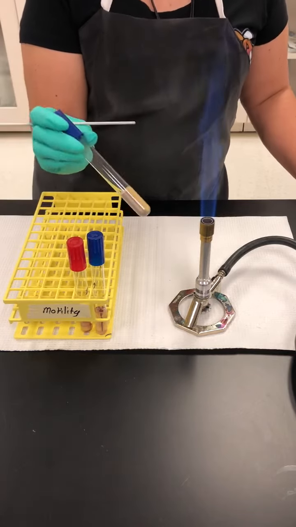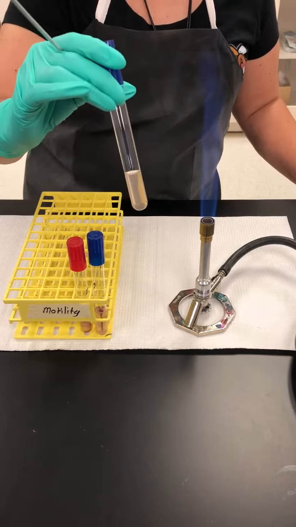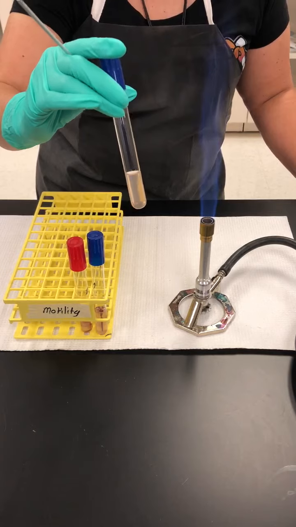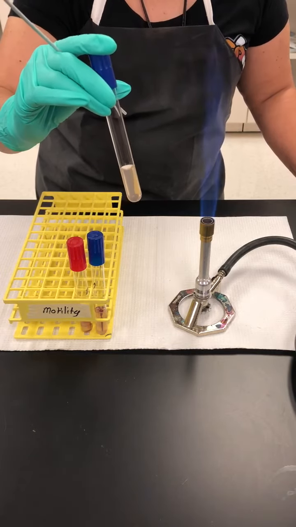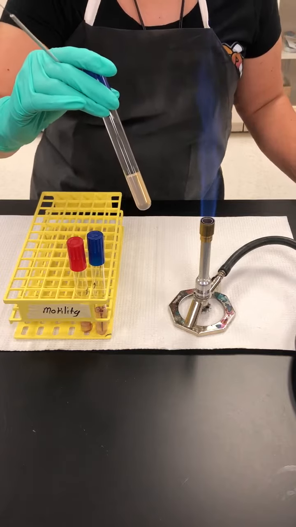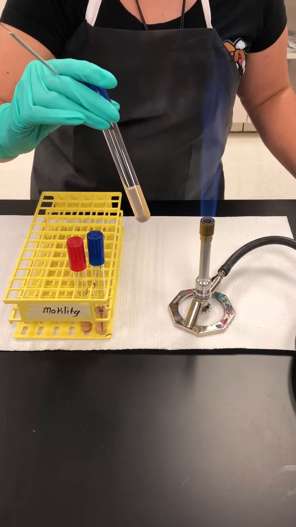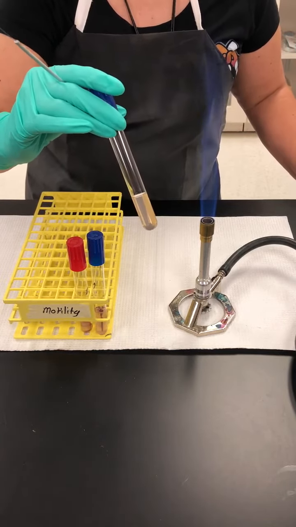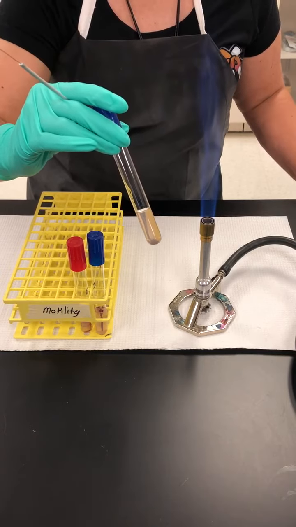The motility media that we use is in the form of a deep. It is semi-solid, and it does have a salt, tetrazolium salt, that will change color. It's going to make it a lot easier to be able to read the results for this test.